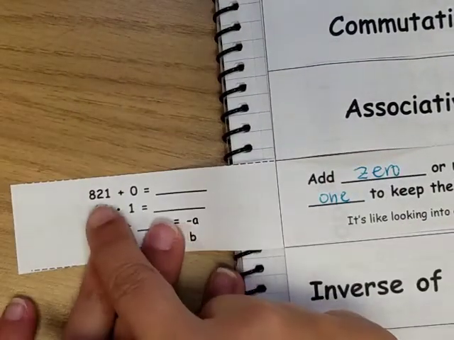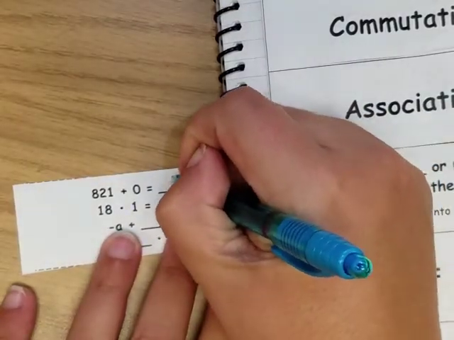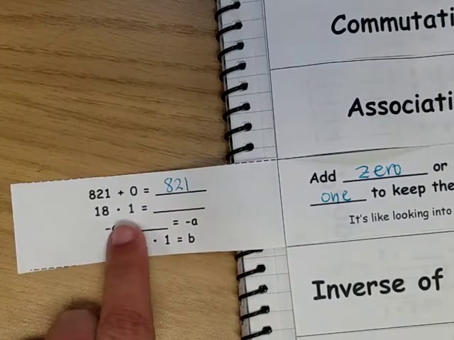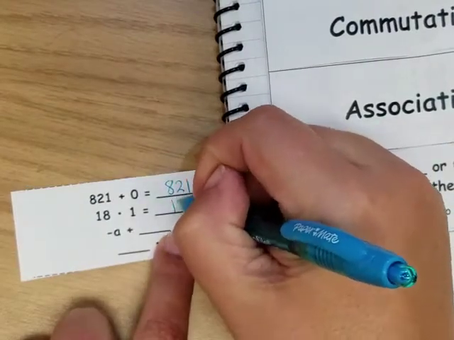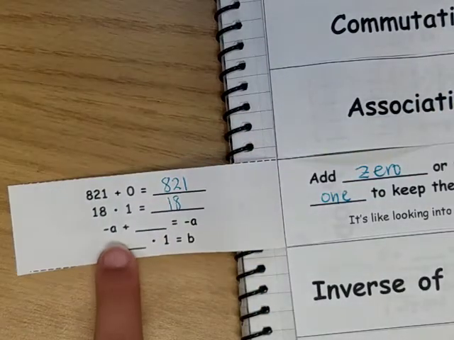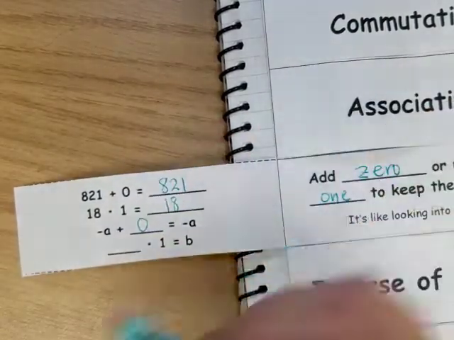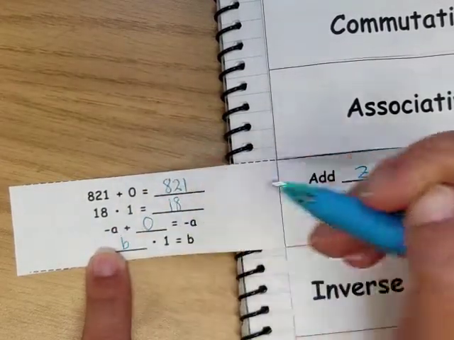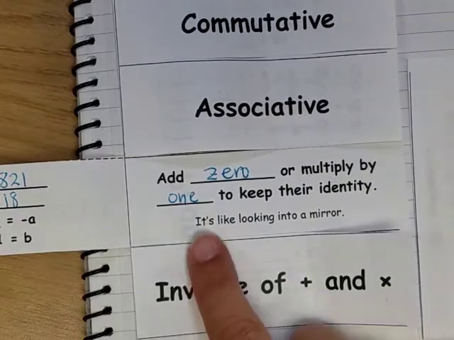So for example, this would be the identity property of addition because 821 plus 0 is still 821. So I did not change the identity of 821. This 8 times 1 would be the identity property of multiplication because 18 times 1 is still 18. Negative A plus what gives me negative A? Well, you're just going to add 0. And then what times 1 gives me B? B times 1. So again, identity property, when dealing with addition, you just add 0. Identity property, when doing multiplication, you just multiply times 1.